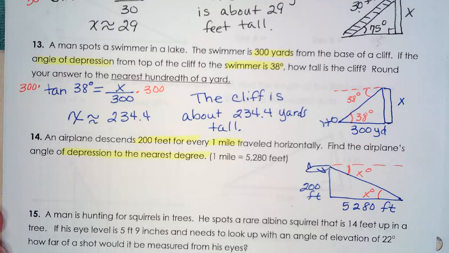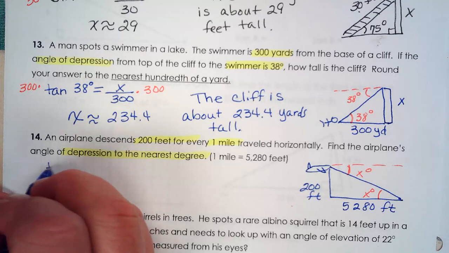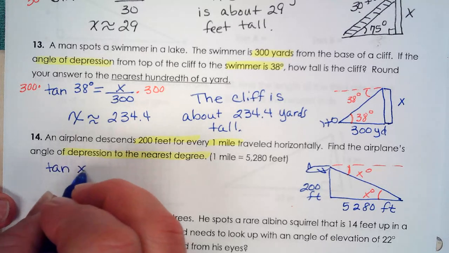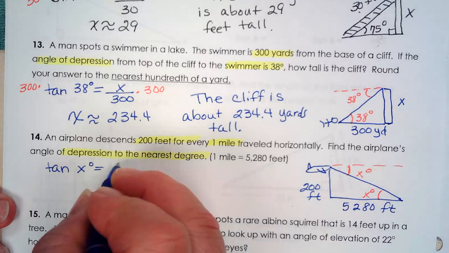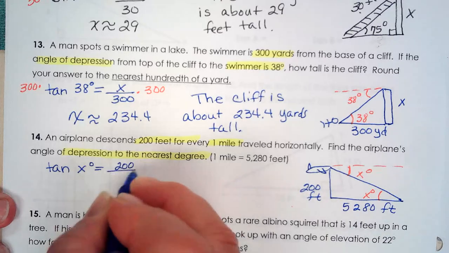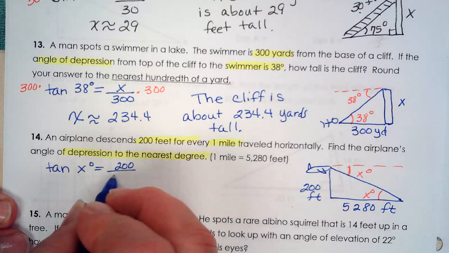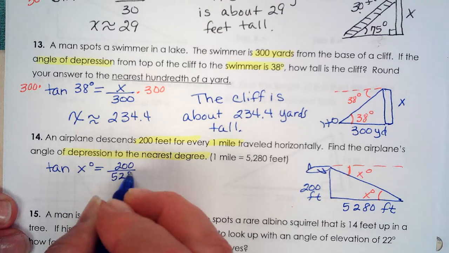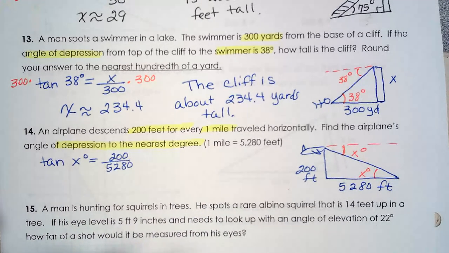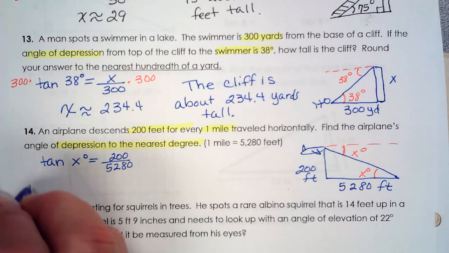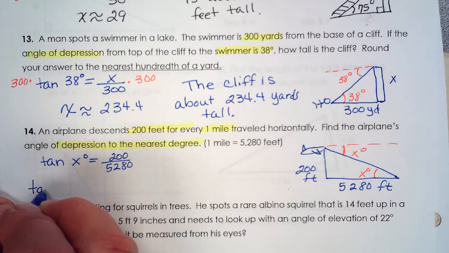How do I do it? Sine, cosine, or tangent? I know nothing about my hypotenuse, so it's got to be the tangent. The tangent of x degrees is equal to my opposite, 200, divided by 5,280. And you use what? You use the inverse button.